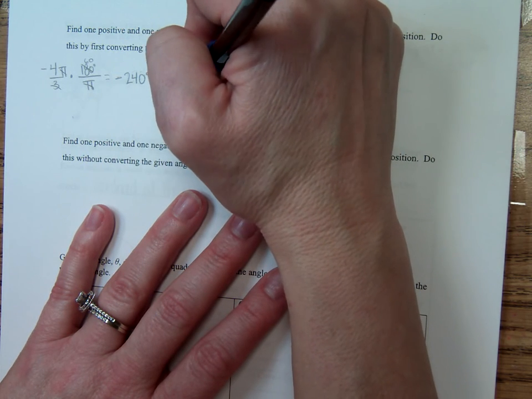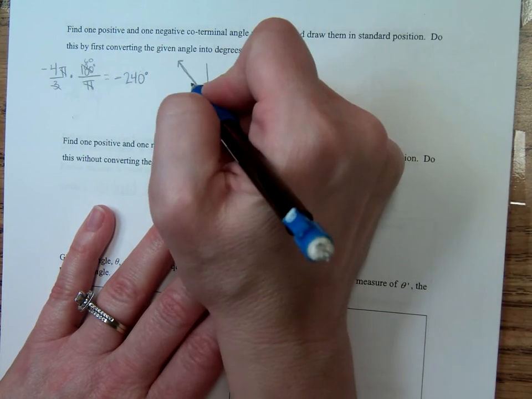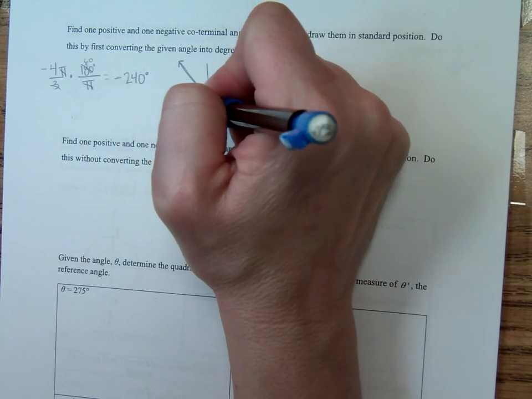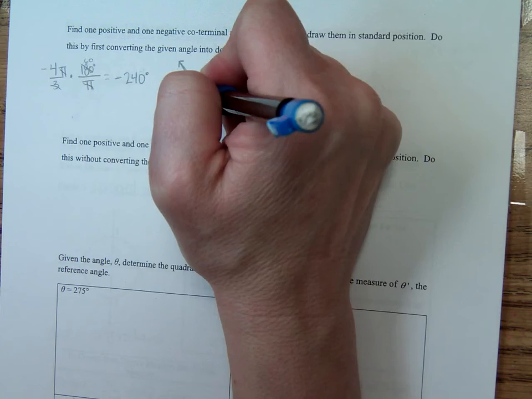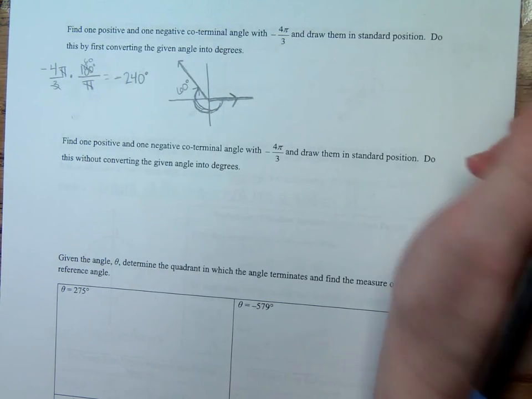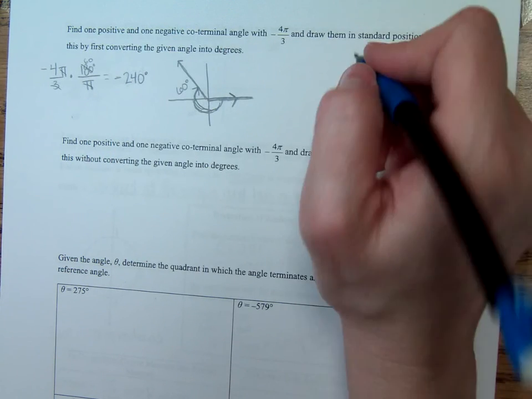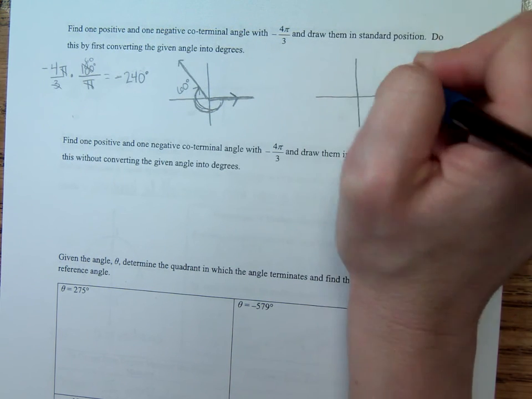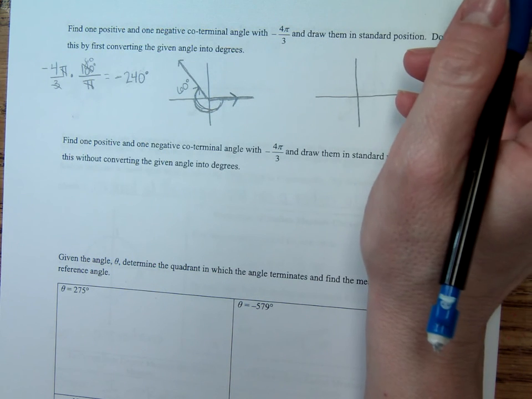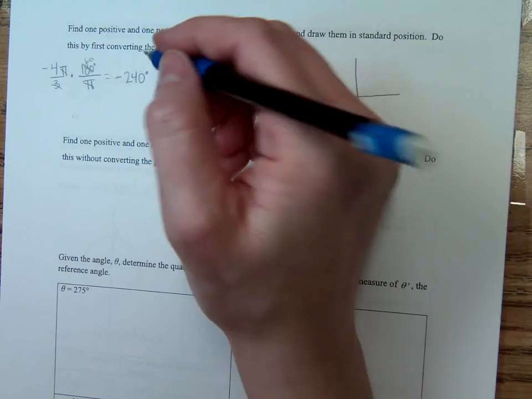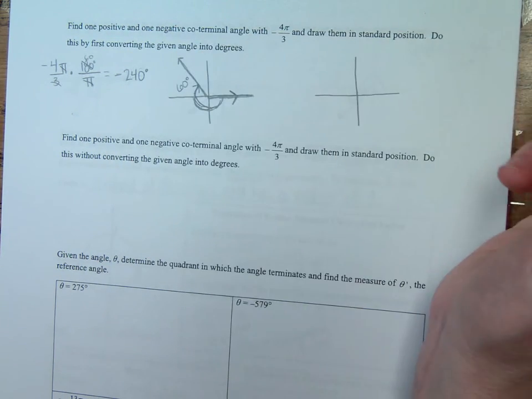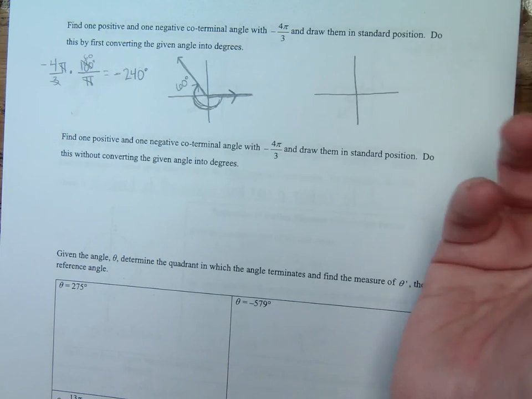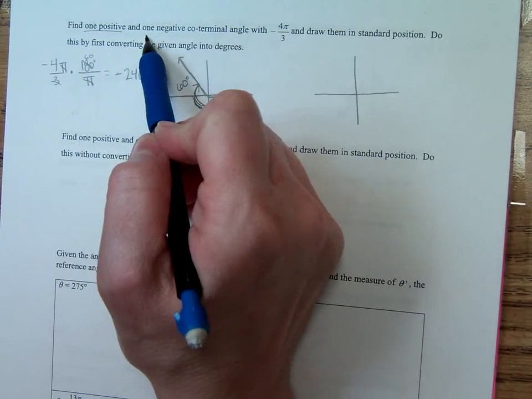What is my reference angle? 60 degrees. 60 degrees is my reference angle. That's just to see what this one is going to look like. It didn't tell me I had to draw this one, but it probably helps right now. I need one positive and one negative to go along with that.